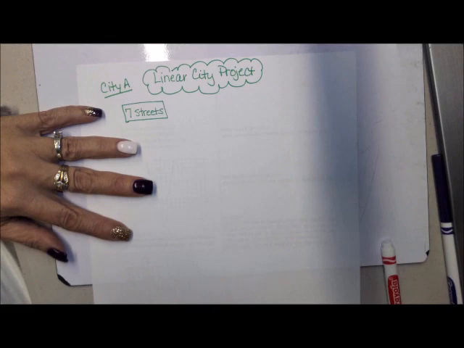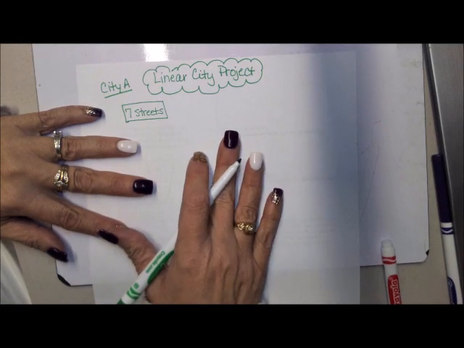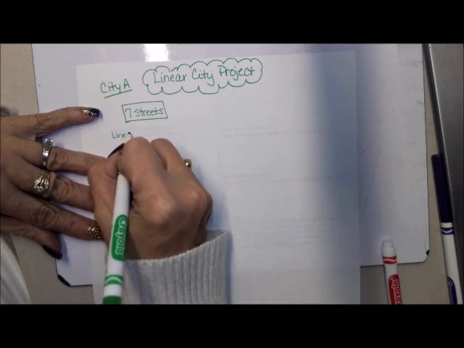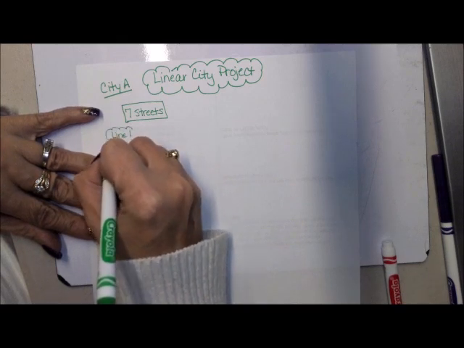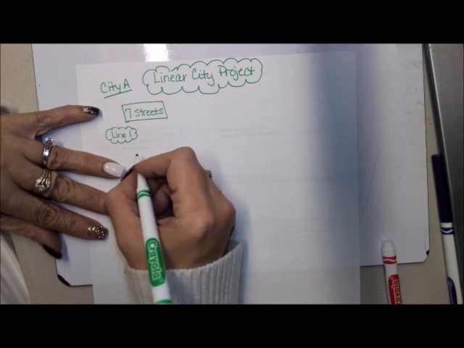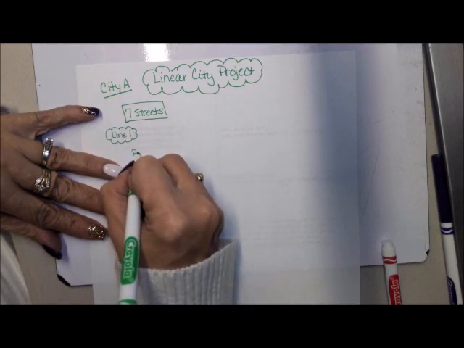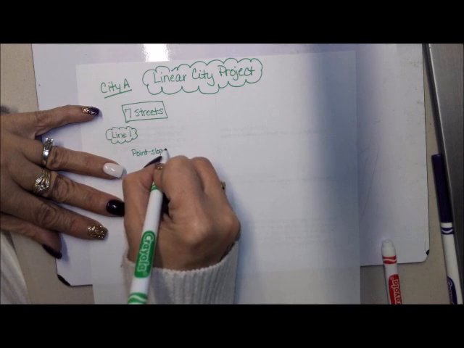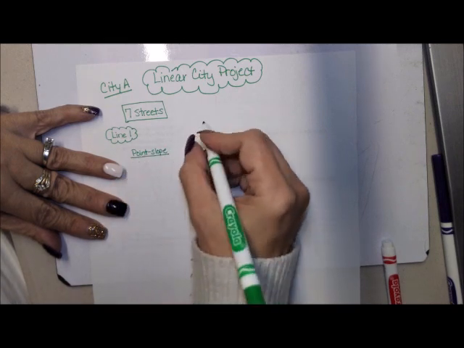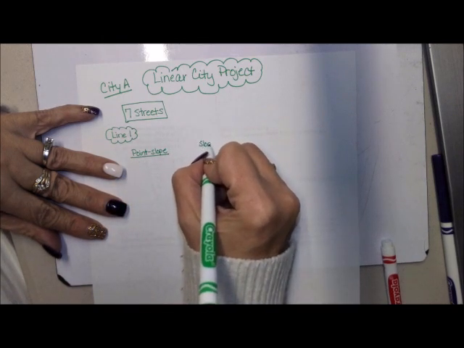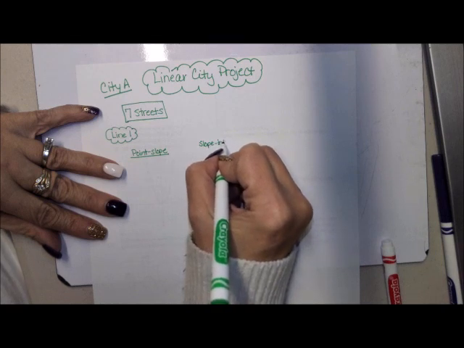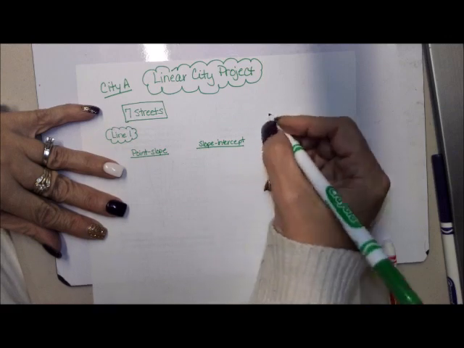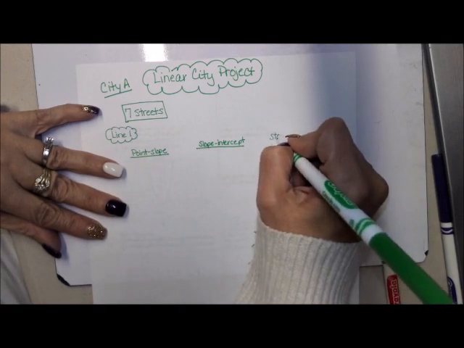Okay, so what that means is you're going to turn this piece of paper in. Like this first one says line number 1. Okay? And then after that it says point slope, and then it says slope intercept, and then it says standard.